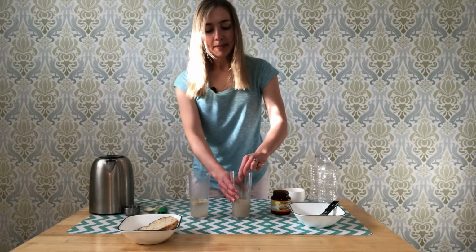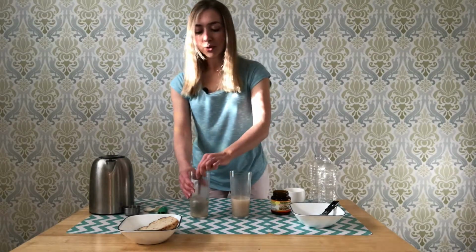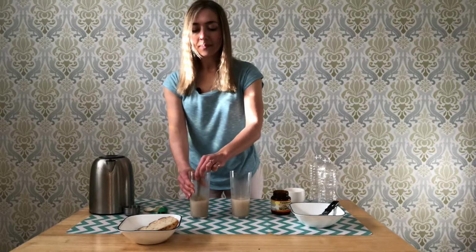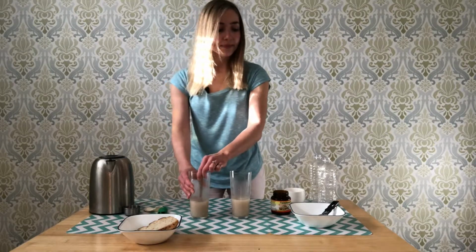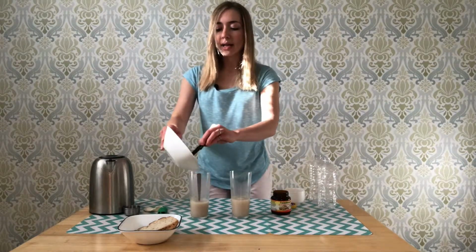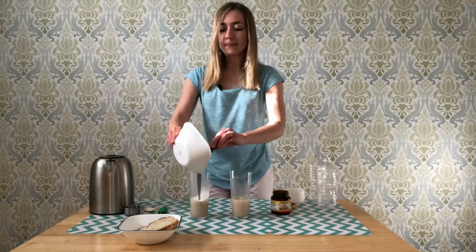I'm gonna mix that up, but into the second glass, I'm also going to add flour, because like we said, bread contains flour. So we're gonna add 2 tablespoons of flour.